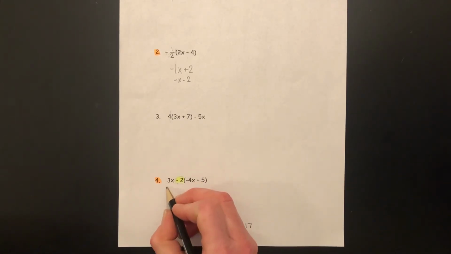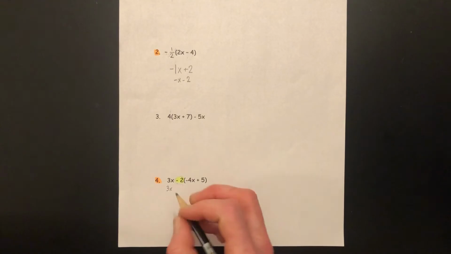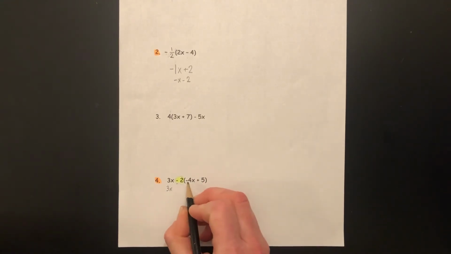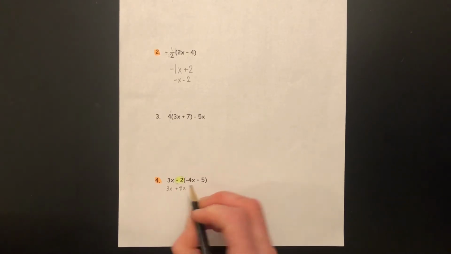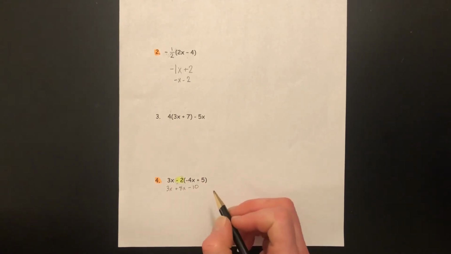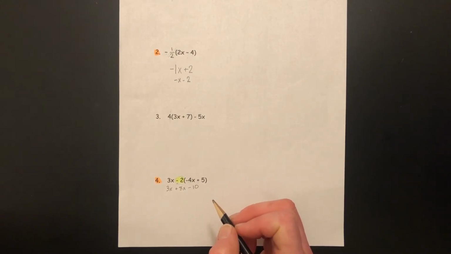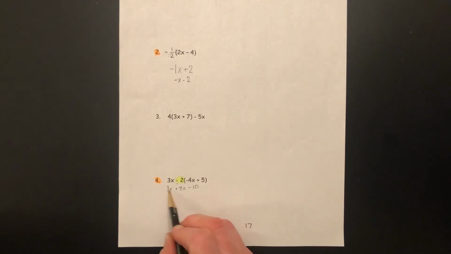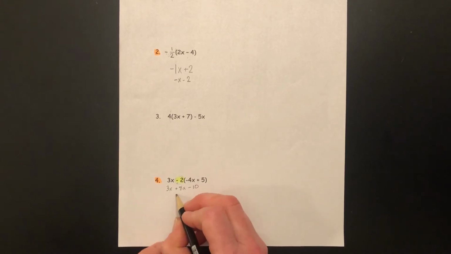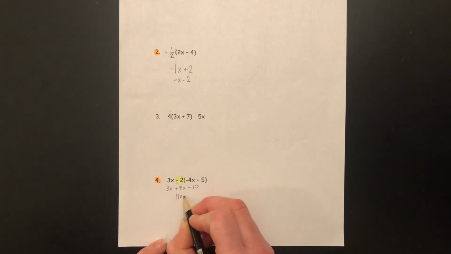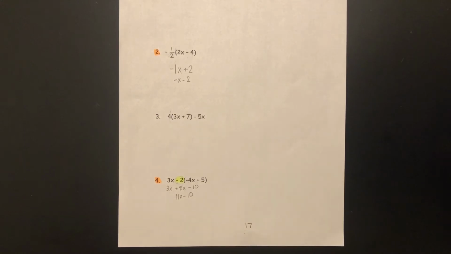So I'm going to bring the 3x down because it's not involved in all of the distributing. -2 times -4x. That would be positive 8x. -2 times positive 5 is -10. Now, I'm finished distributing, but I'm not finished with this expression. Notice that I've got 2 different x terms. I need to combine them. 3x plus 8x is 11x. Minus 10. That's number 4.